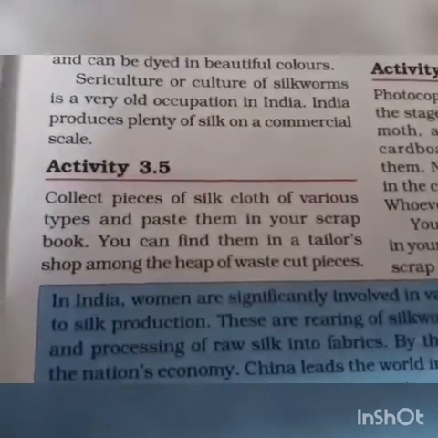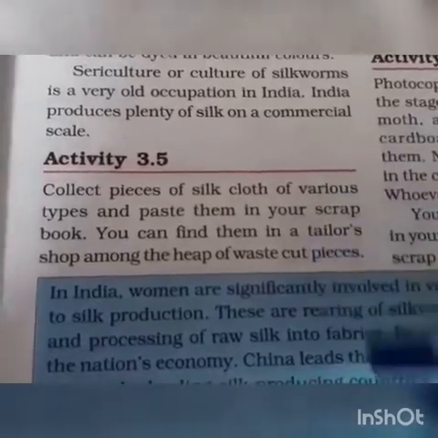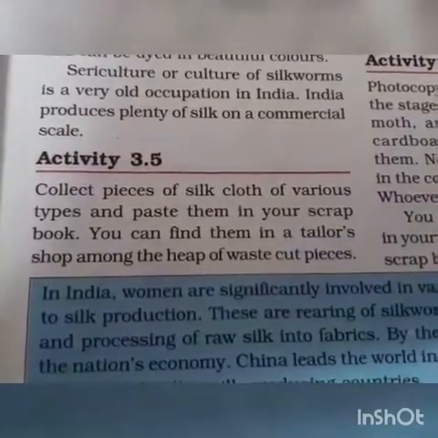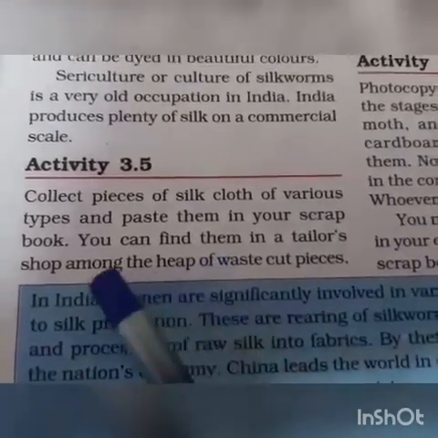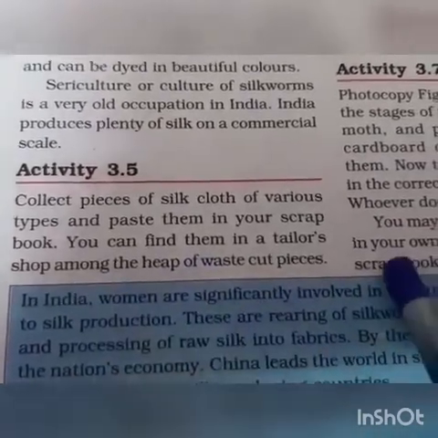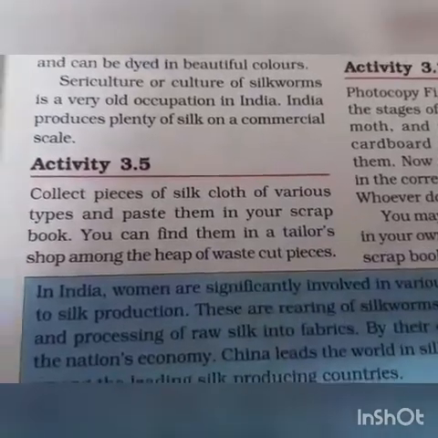But nowadays another silk is there; this animal silk that we get is called pure silk, but nowadays another type, that is artificial silk or man-made silk, is also available. You can find it among the heap of waste cut pieces that the tailor has.